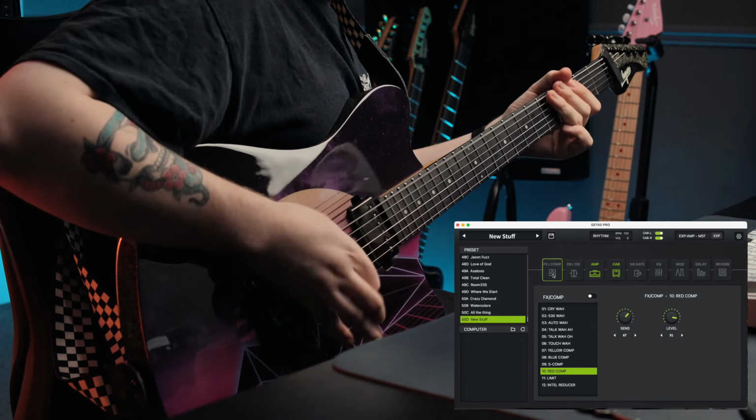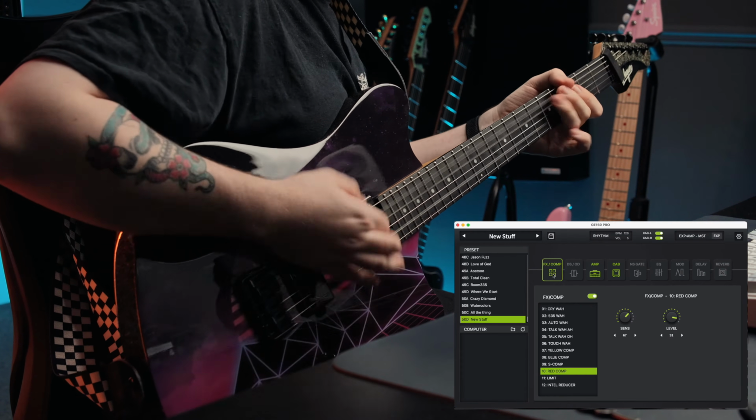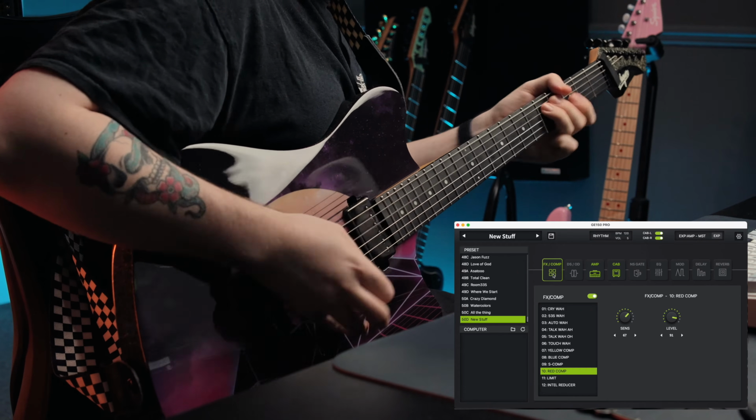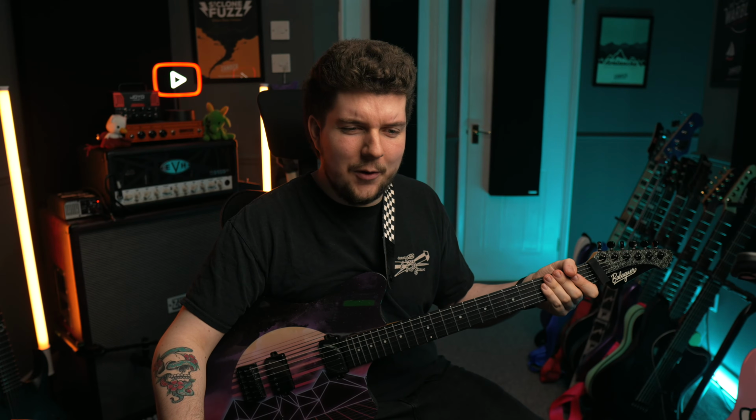Now that we've gone through this new patch, let's go through the new features. For the effects section, we have two new compressors, the red comp and the S comp. The red comp is a super squishy pedal sort of compression. I think it's based on the MXR Dynacomp. If we switch over to the S comp, you'll hear it's not as squishy, it's more of a studio compressor.